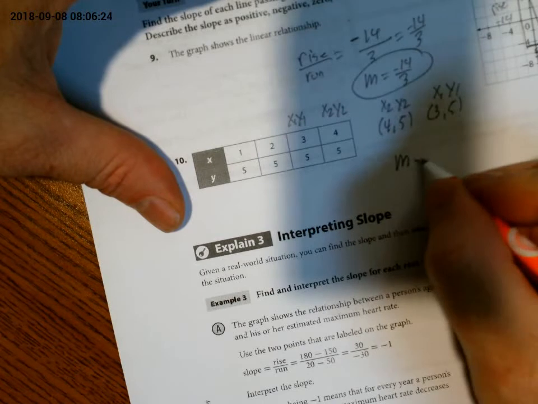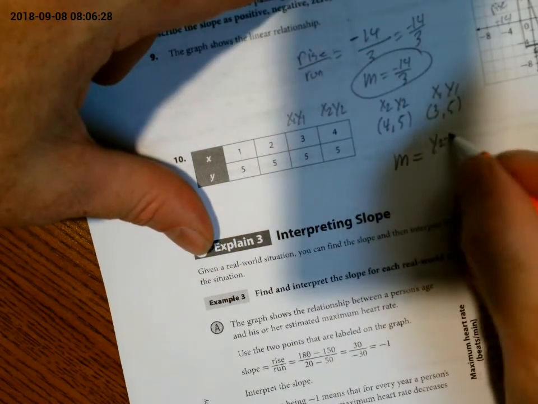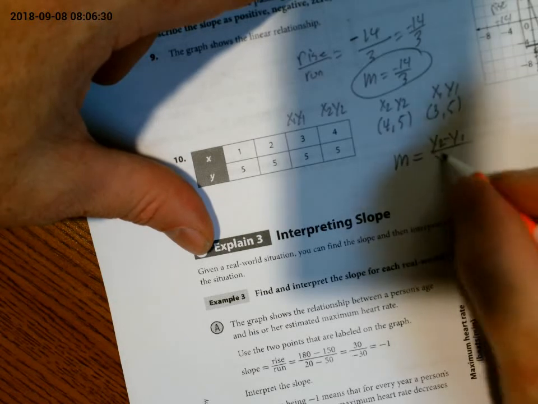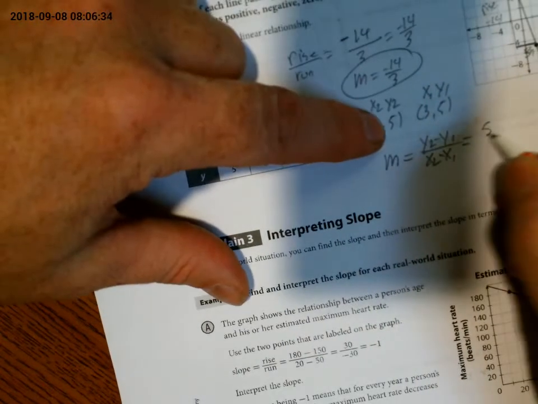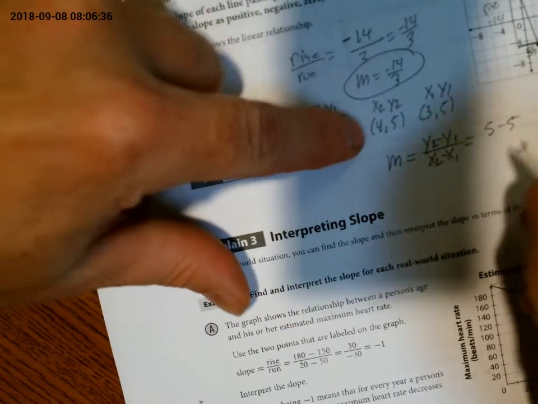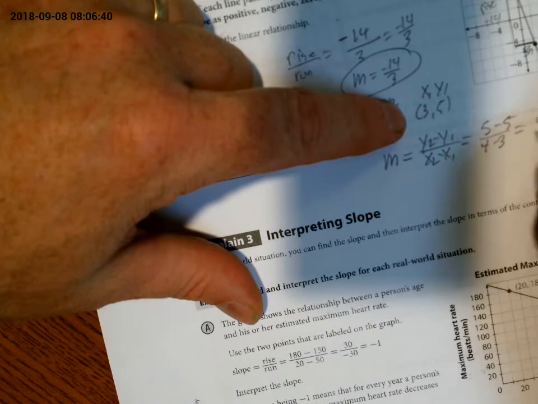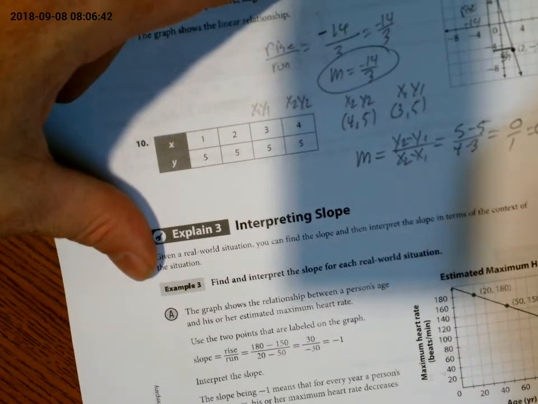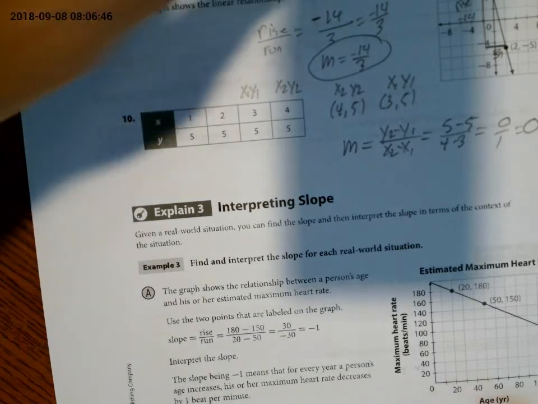And my slope is, we'll write the formula, y2 minus y1 over x2 minus x1, and it is 5 minus 5 over 4 minus 3, which gives me 0 over 1, which is a 0 slope. Alright. 2 more to go.